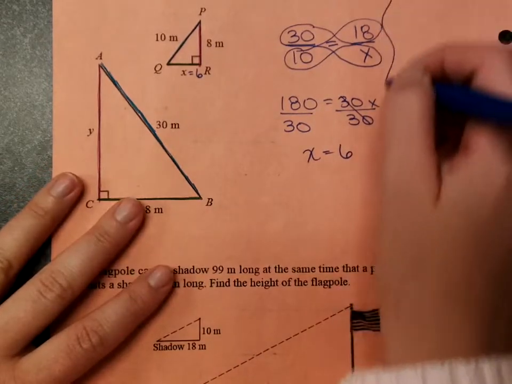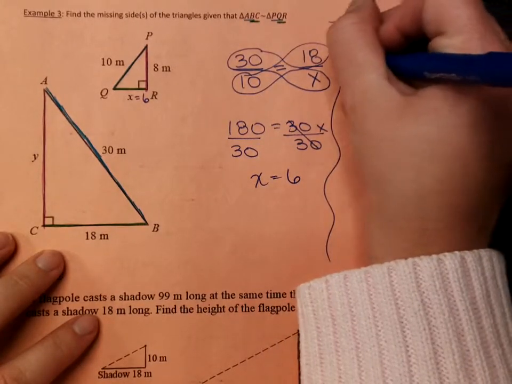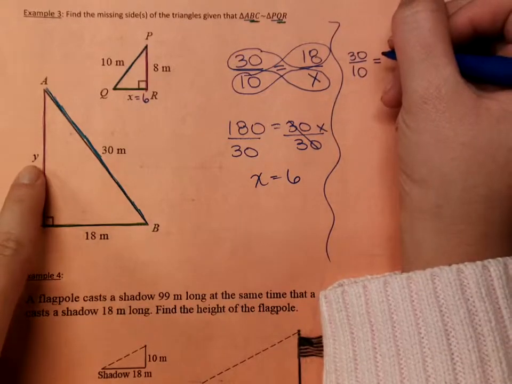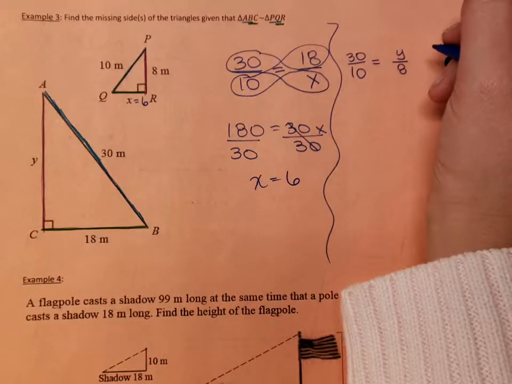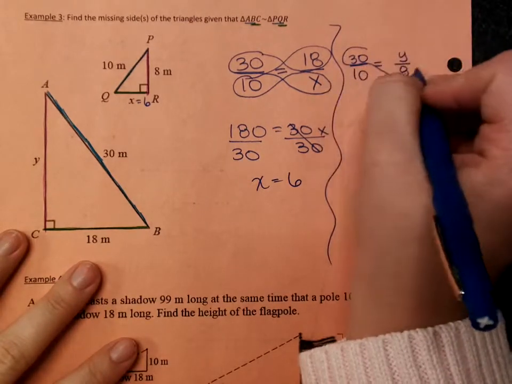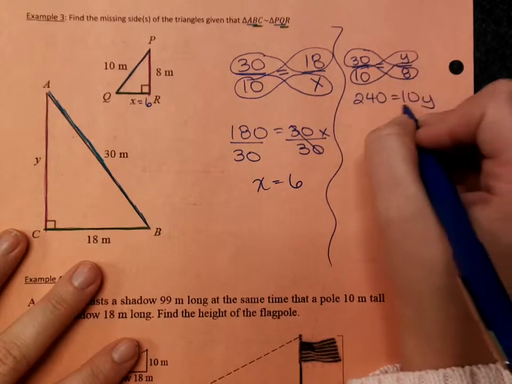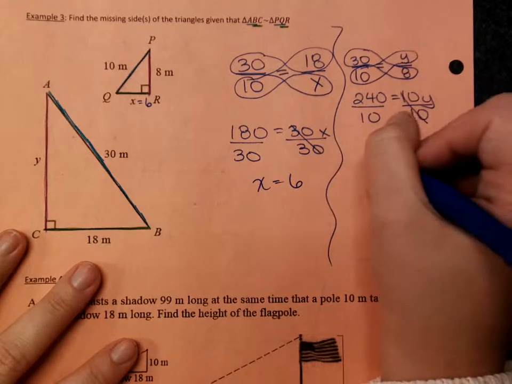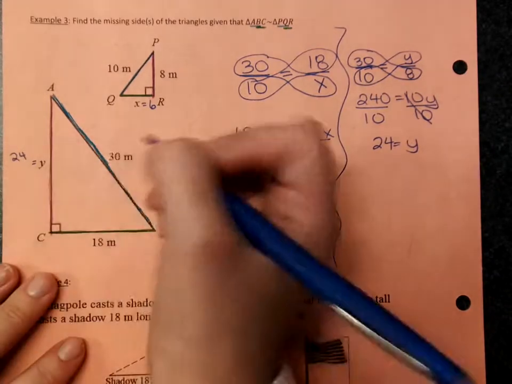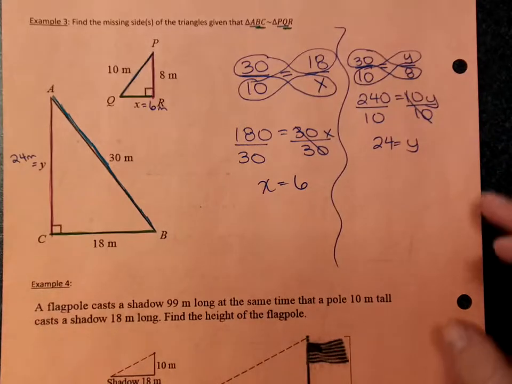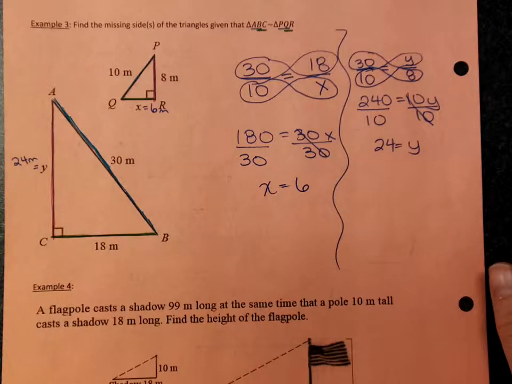Do that whole process again for the other missing side. Using the same proportion, the same ratio here, 30 is to 10, as this time I'm missing the big side, so it's going to be y is to the small side, which is 8. So 30 over 10 equals y over 8. Cross multiply, that's 240 equals 10y, divide by 10, that should be 24. So this longer side here is 24. We're measuring in meters. Okay, so far so good. Just set up those proportions correctly and it's easy from there.